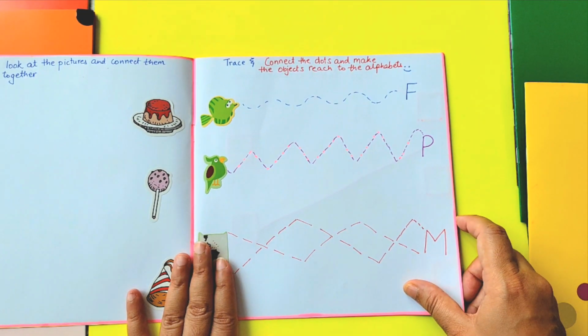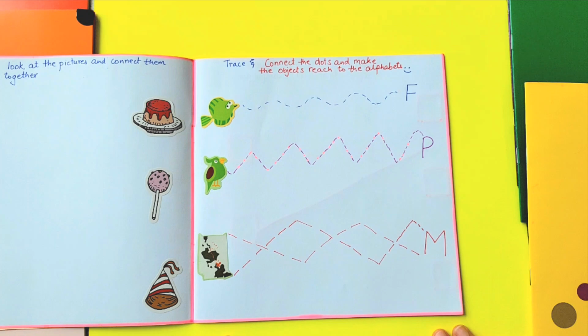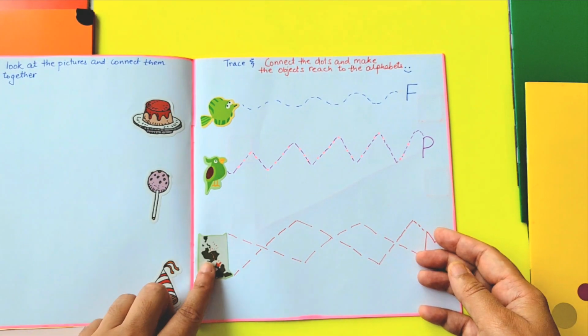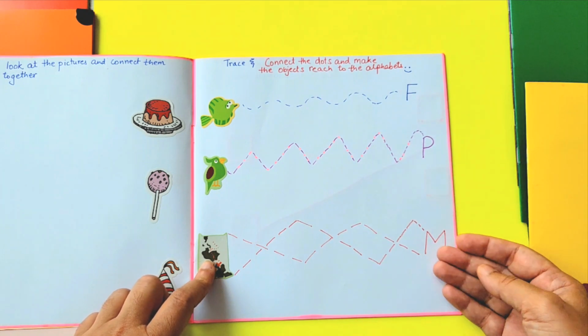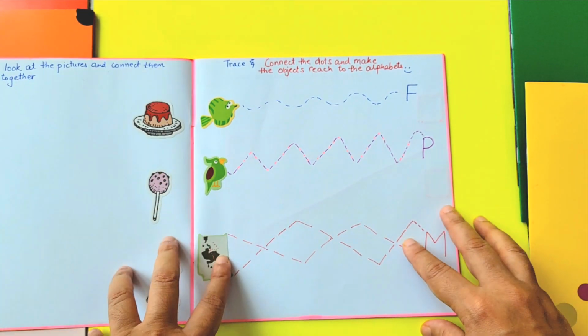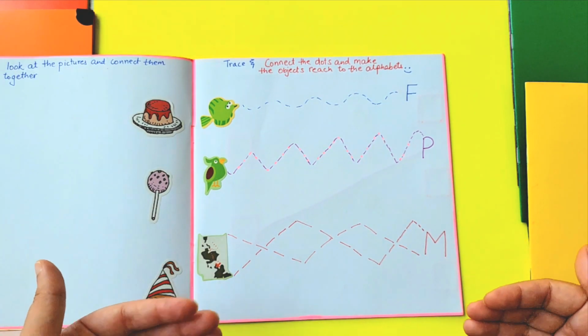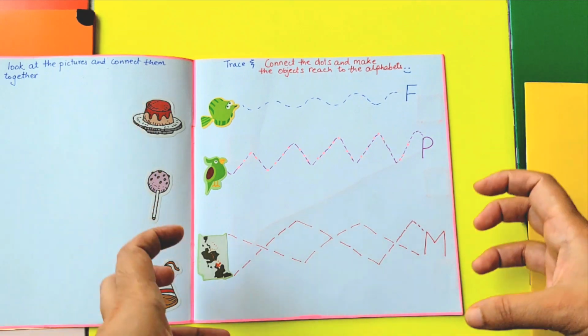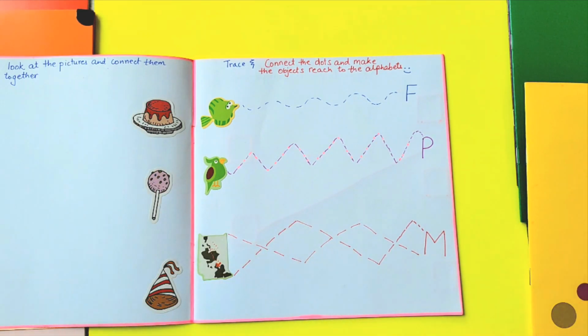Trace and connect all the dots and make the objects reach to the alphabets. Here what I've done is I have taken three pictures and of course the representative alphabets with which the word starts. We have to make sure that we are not overdoing the activities with the kids and we are gently and slowly introducing each activity over a period of time so that they enjoy the process.